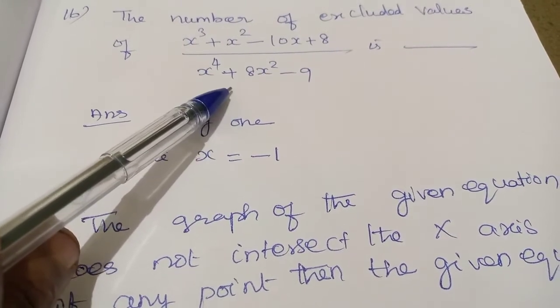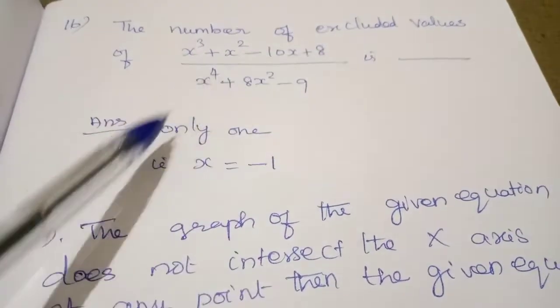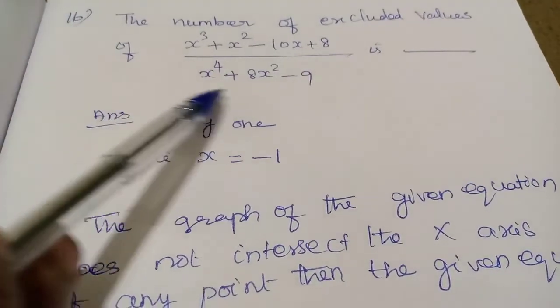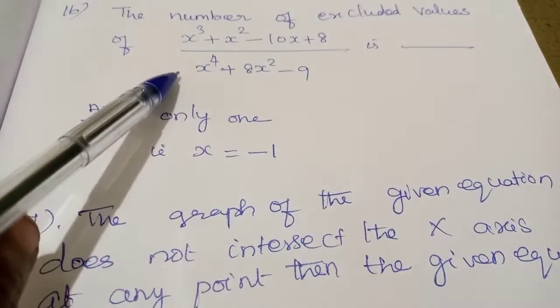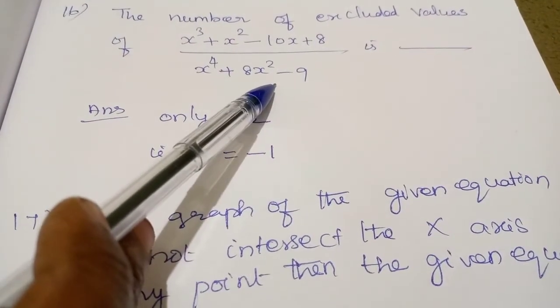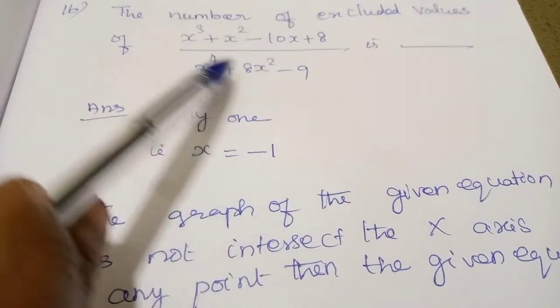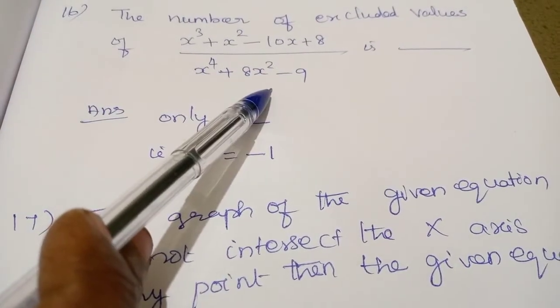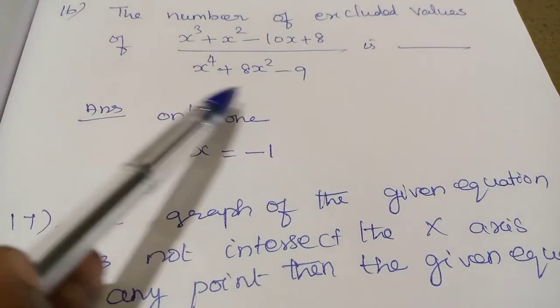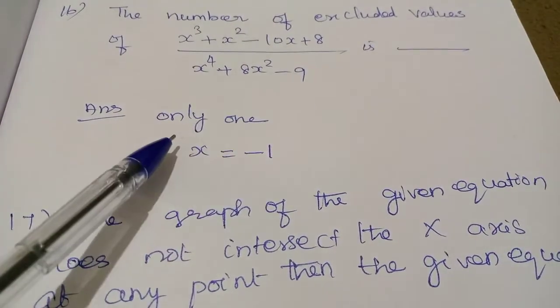So they asked the number of excluded values. There is only one excluded value. We have to use only the denominator term and make it 0. If the denominator is 0, the whole expression becomes undefined. Then we can say that is the excluded value. Only the denominator term we have to select and find the 0.